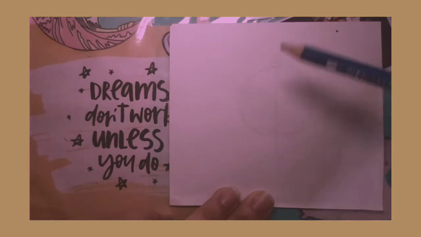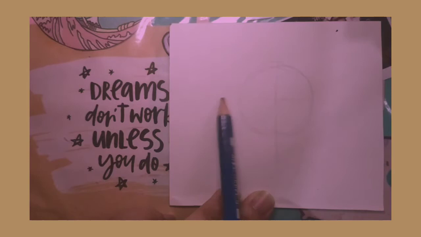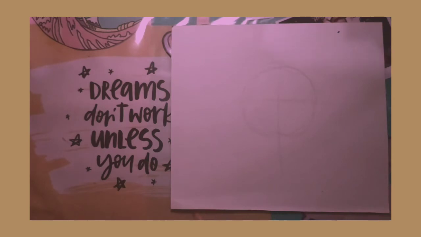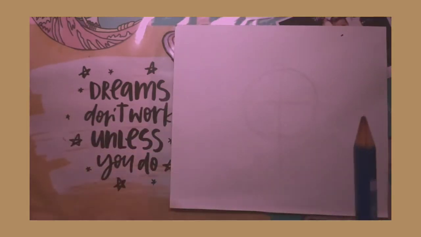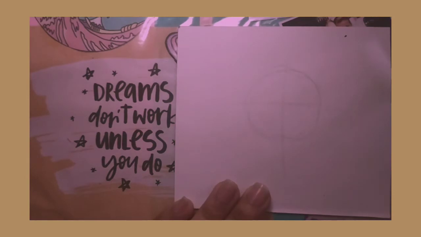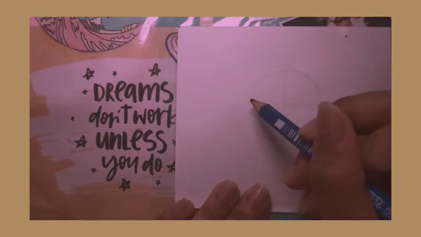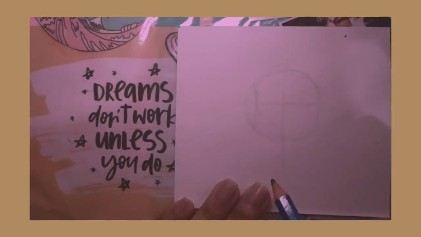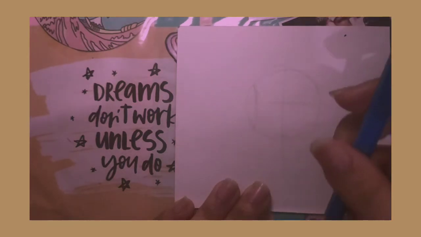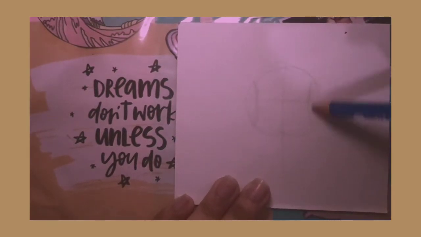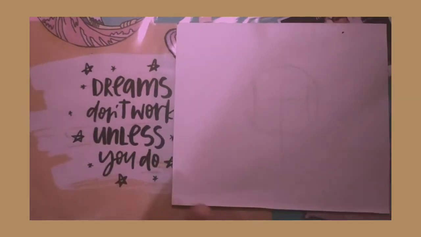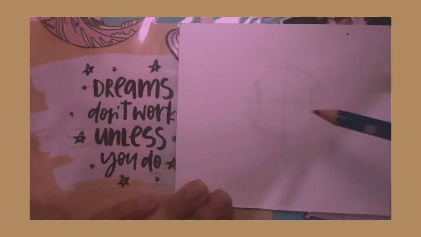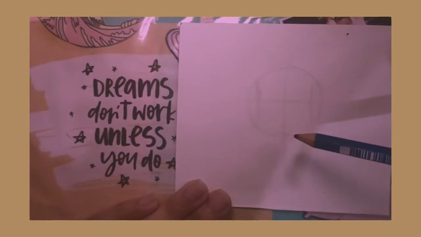Draw a line across the circle. This line across the circle will serve as a guide to have your face well proportioned. Okay, after that, you're gonna draw a semicircle on each side of the circle. That semicircle will serve as the cranium of the head. See? Now you've got your semicircles on each side of the head.